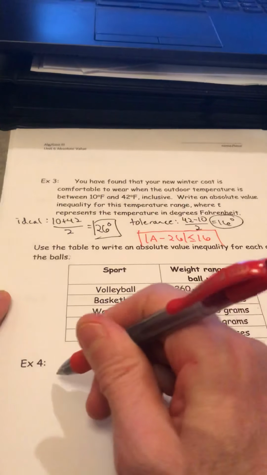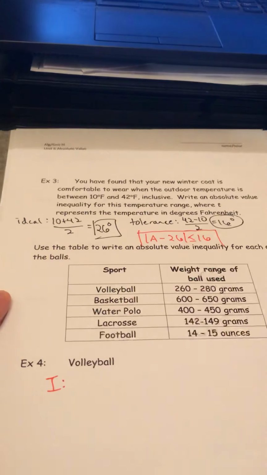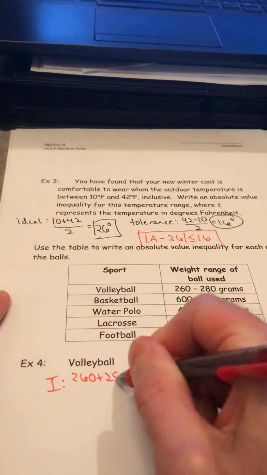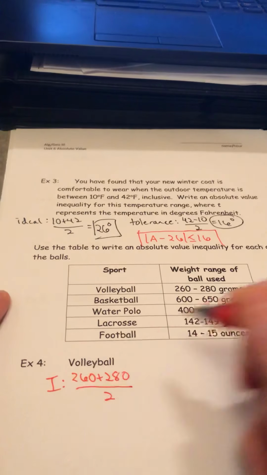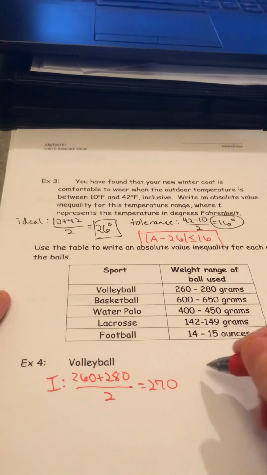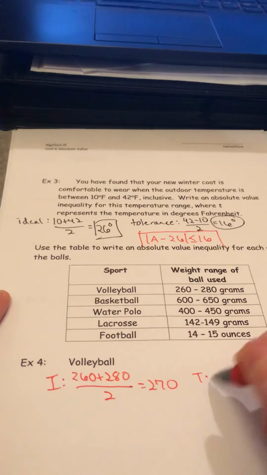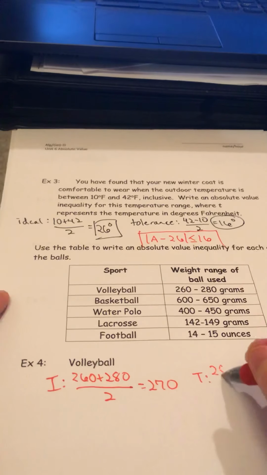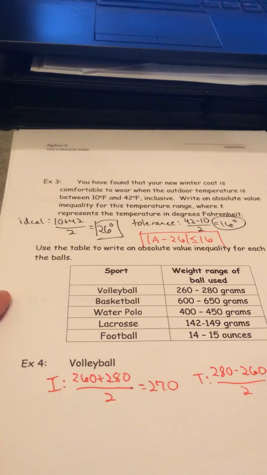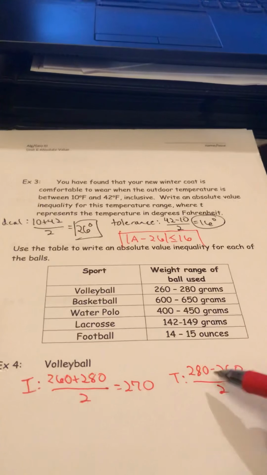So for the volleyball, again, start out finding what's the ideal. 260 plus 280 divided by 2 is 270. We also need to find our tolerance. 280 minus 260 divided by 2. Well, 280 minus 260 is 20, divided by 2 is 10.